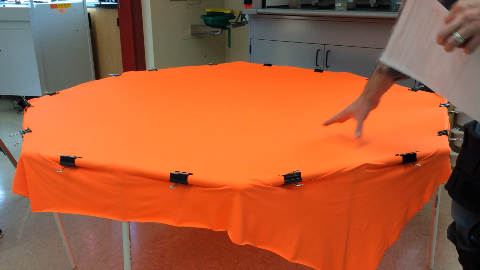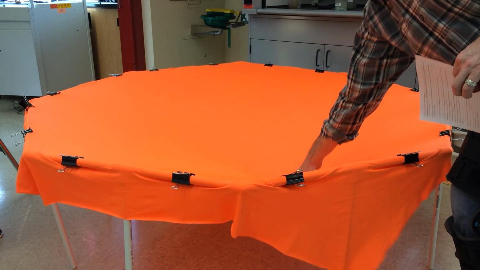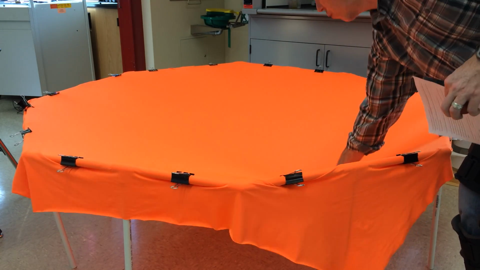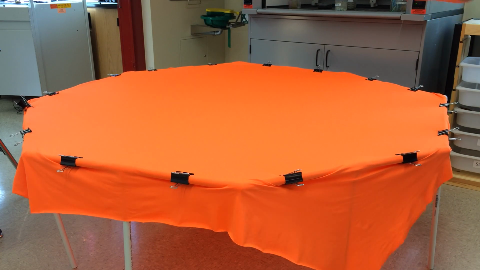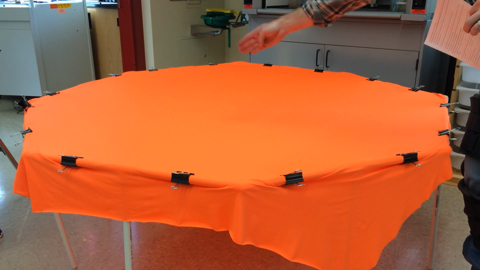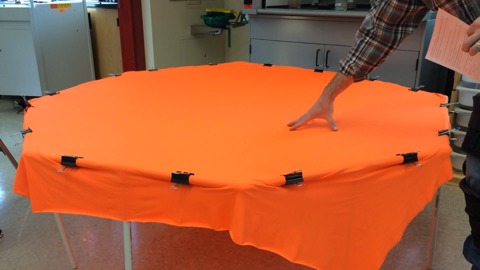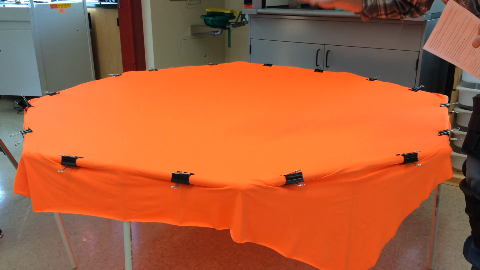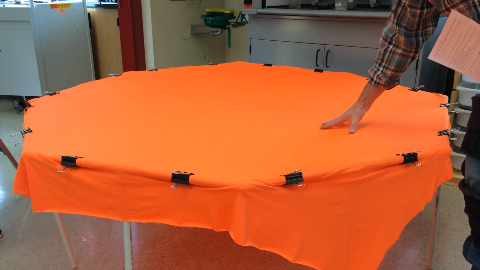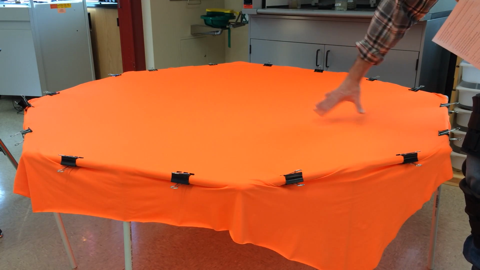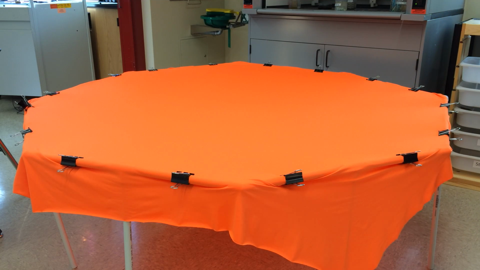So this is a piece of spandex that is stretched across a frame. Notice that when I push down, it's a very stretchy material. And this is a two-dimensional surface. 2 dimensions means I can go backwards and forwards, and I can go side to side on this surface. There's no up and down to the surface as far as the material itself. And so this is 2 dimensions.